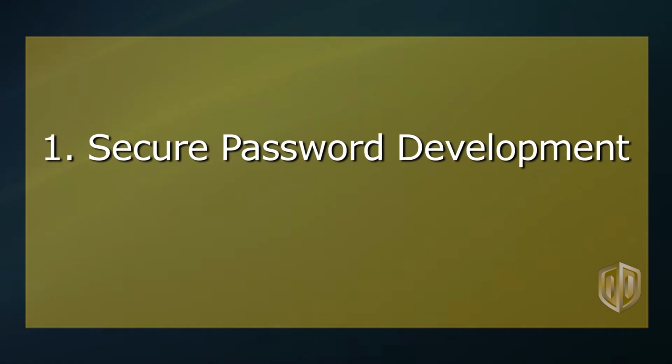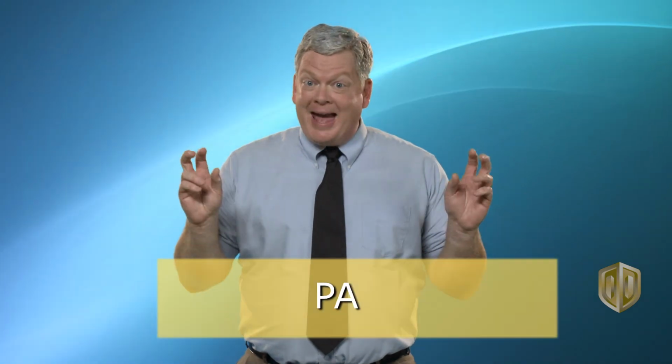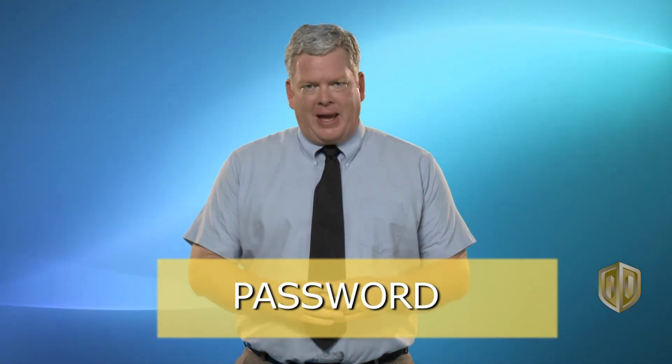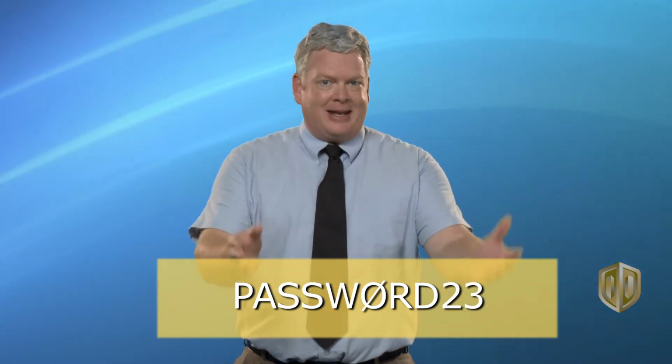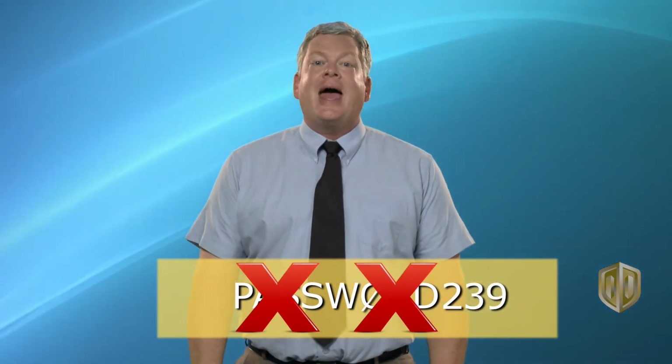The first step is developing a secure password. Let's first talk about bad passwords. The word password is not a secure password, even if you use a 0 for the O and put a number at the end of it. These are the first things a hacker would try. Family and pet names are bad ideas too, because let's face it, lots of people had a dog named Rusty. Common dictionary words are susceptible to password cracking tools, so you have to mix it up.